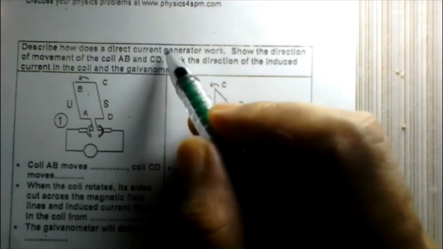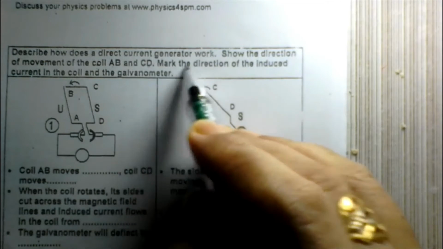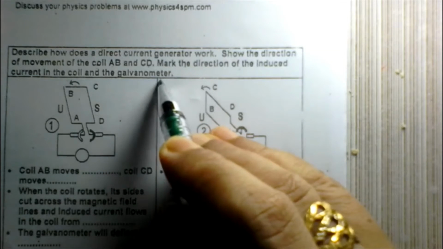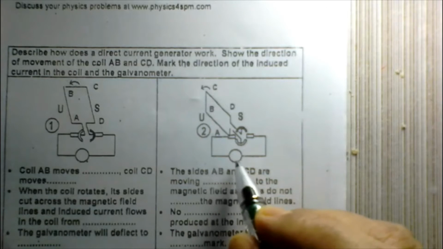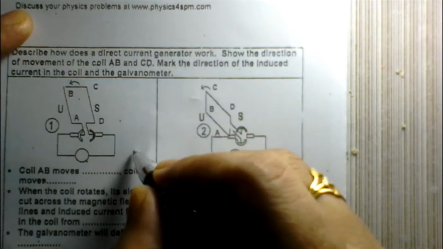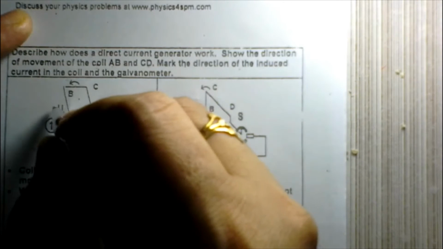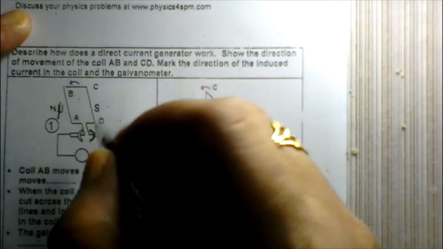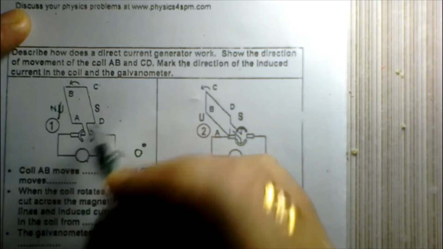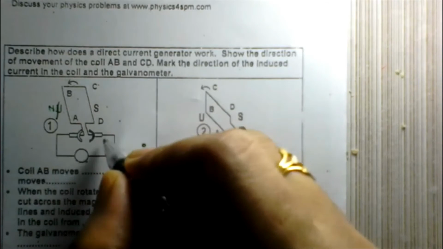Now we want to describe how a DC generator works. Show the direction of movement of coil AB and CD. Mark the direction of induced current in the coil and the galvanometer. This is the zero-centered galvanometer. Initially, this is 0 degrees of rotation, the initial position. The U here means north pole, utara, and here south, selatan. The coil we mark as A, B, C, D, and there is a permanent magnet here. This is the commutator, and you can see one part is blackened.